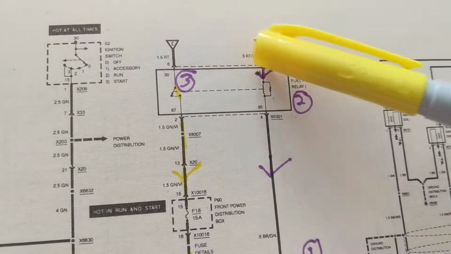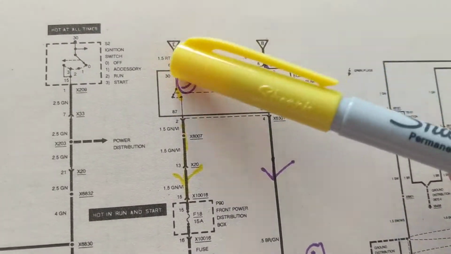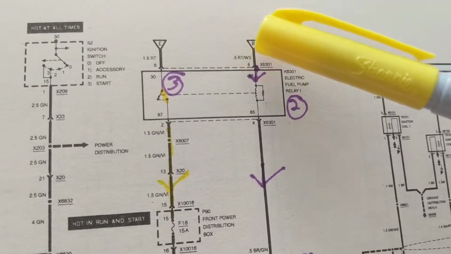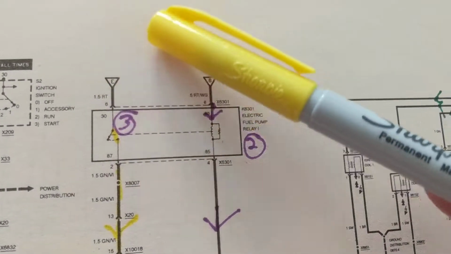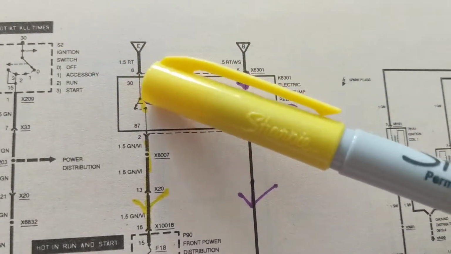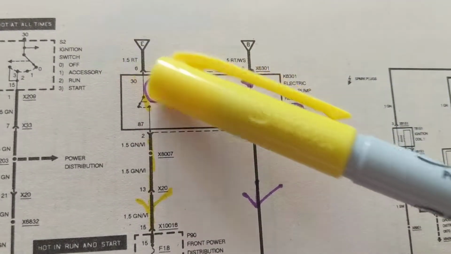Now, in this type of diagram, we know it goes to B+, and it goes to the battery. That part is not shown here. That's the difficult part. We have to understand that things go to the battery. We need a B+.